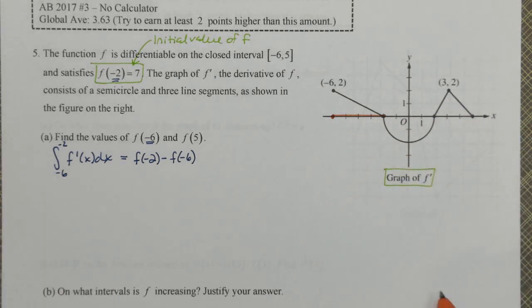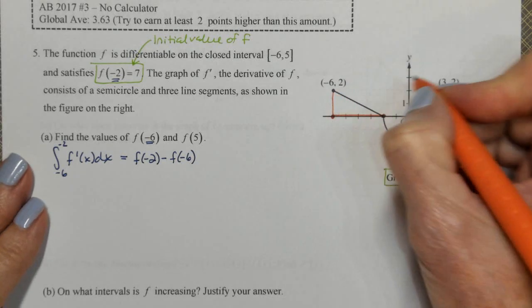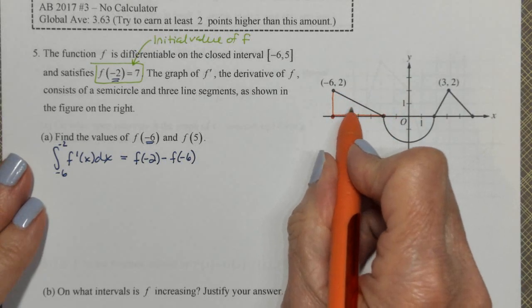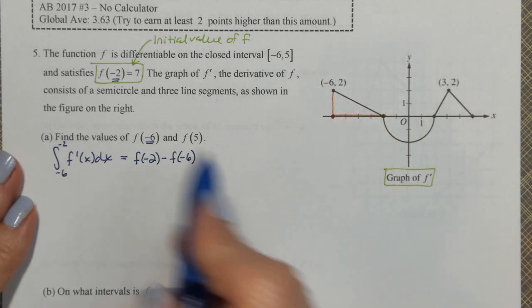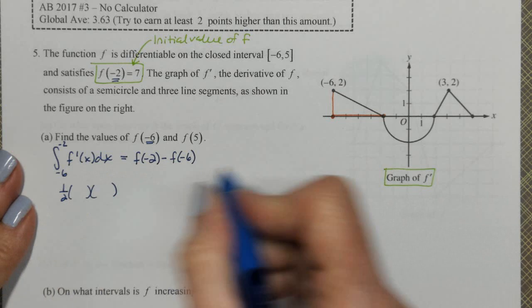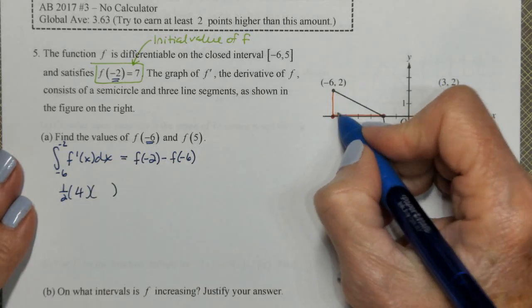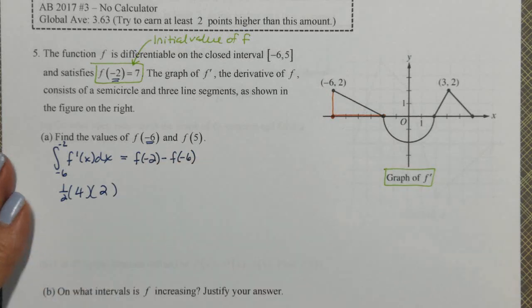I want the signed area between the curve and that x-axis. So I want this area. So this is going to be, it's a little triangle, 1/2 base times height. The base here is 4. The height here is 2. So that is the integral.